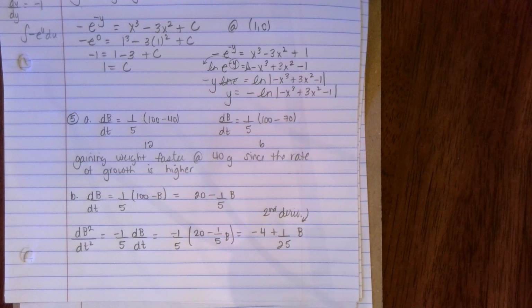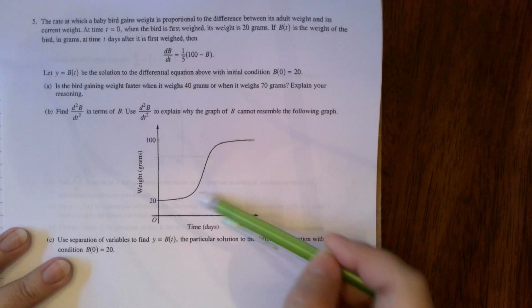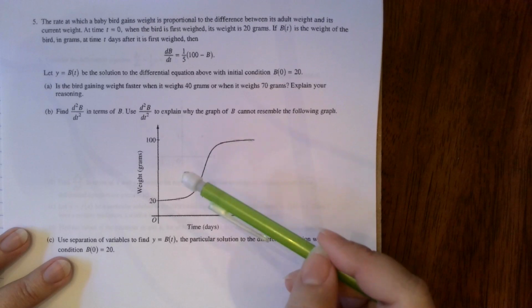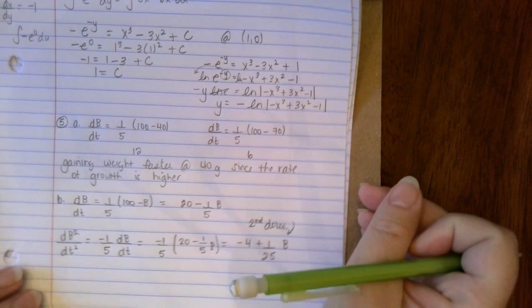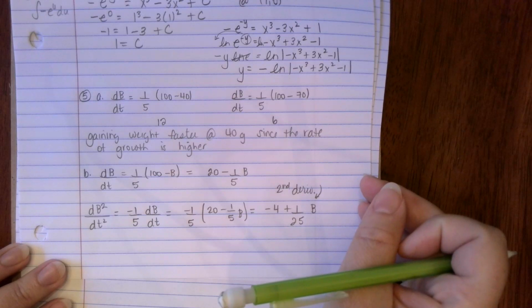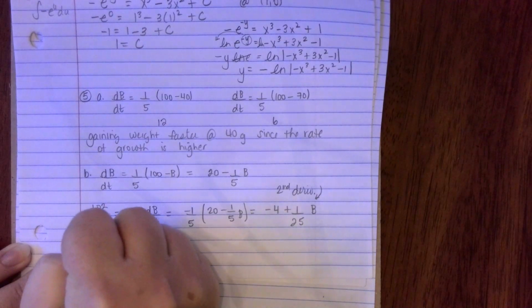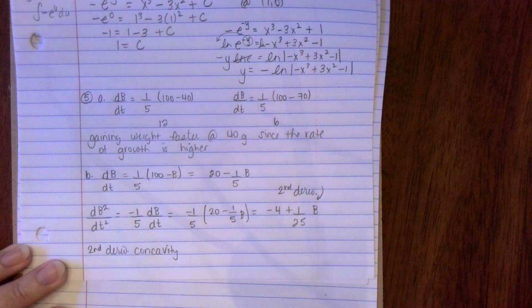Now, the question says, explain your reasoning of why the graph of b cannot resemble this following graph. So how come this graph isn't right? So they're telling you the graph's not right, because it says why it cannot resemble it. But why isn't it right? What's wrong with it? Well, you need to think about what you just found. You just found the second derivative. And what does the second derivative tell you about? The second derivative talks about concavity.